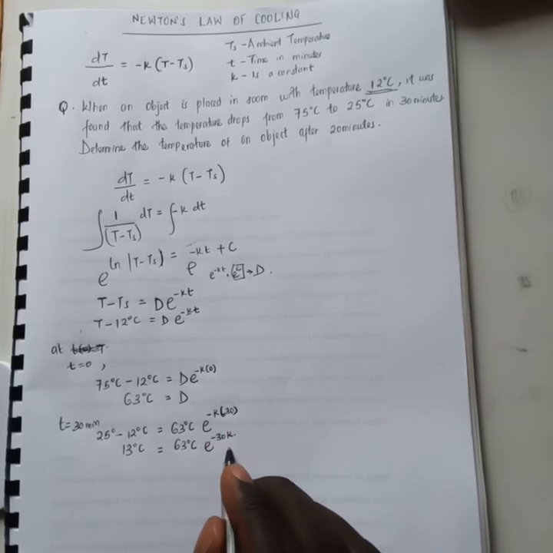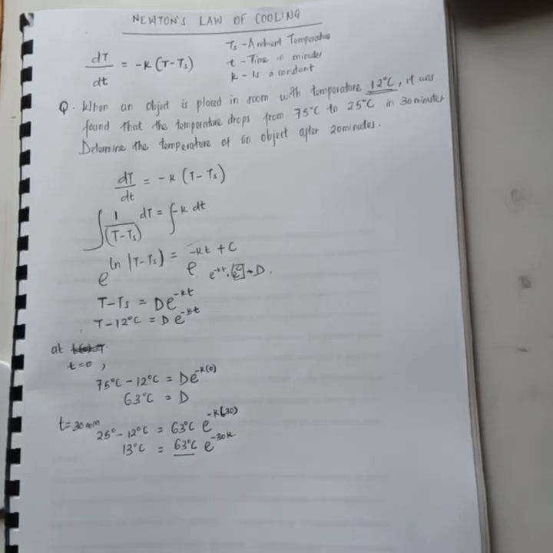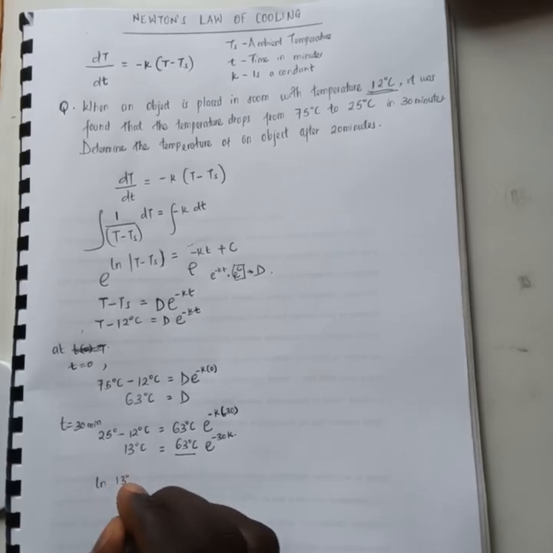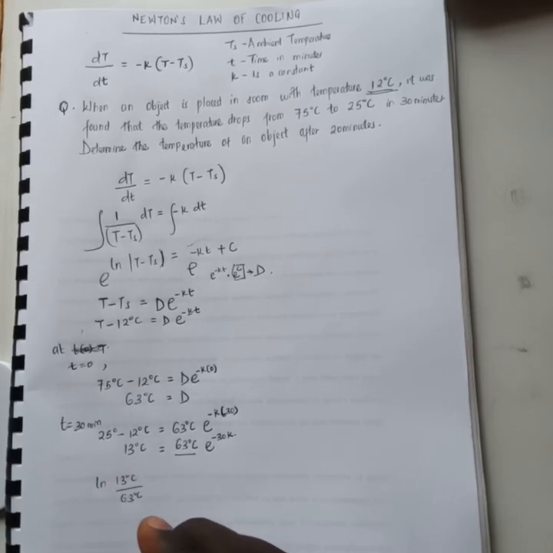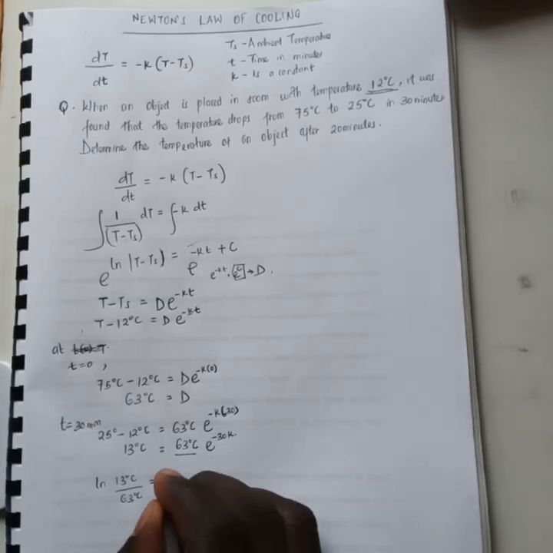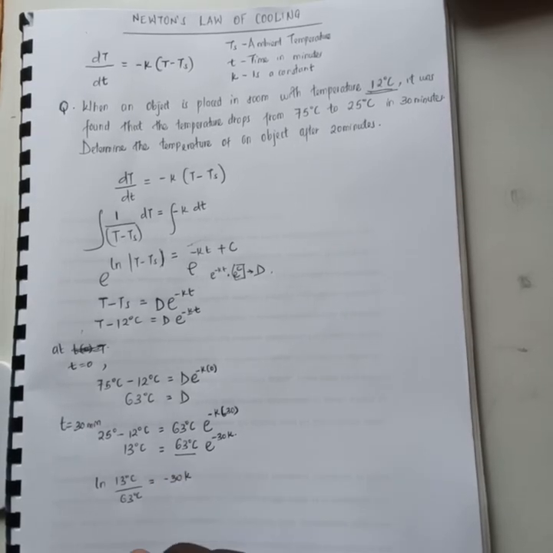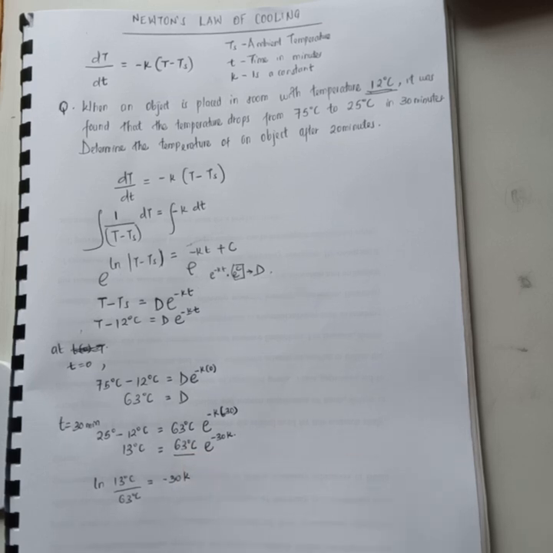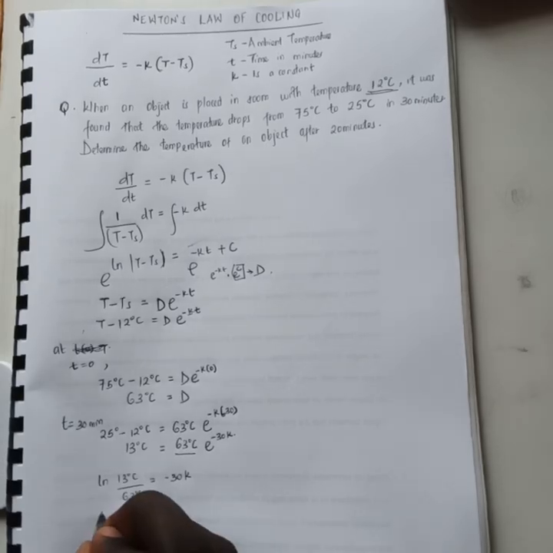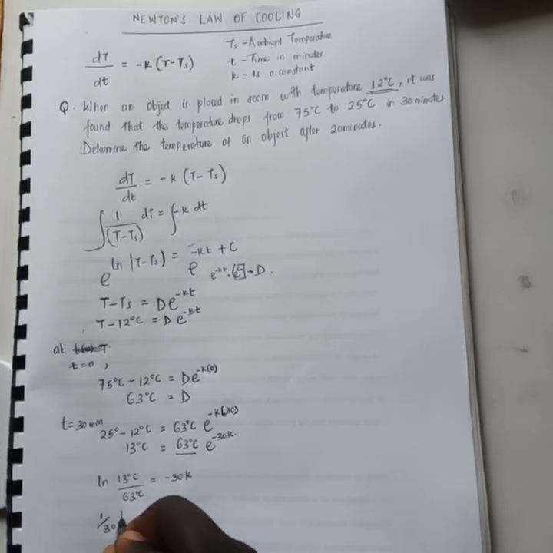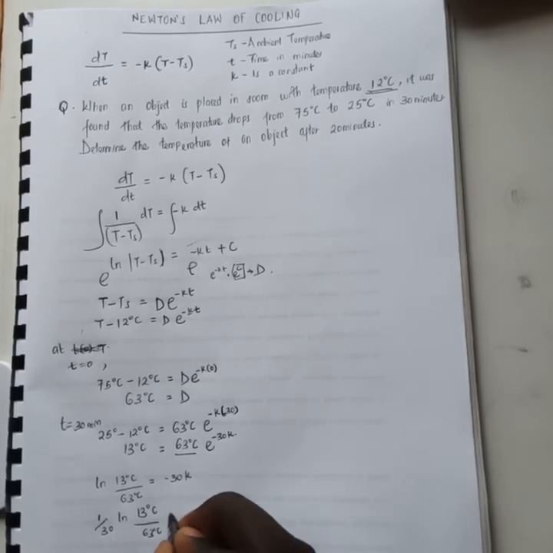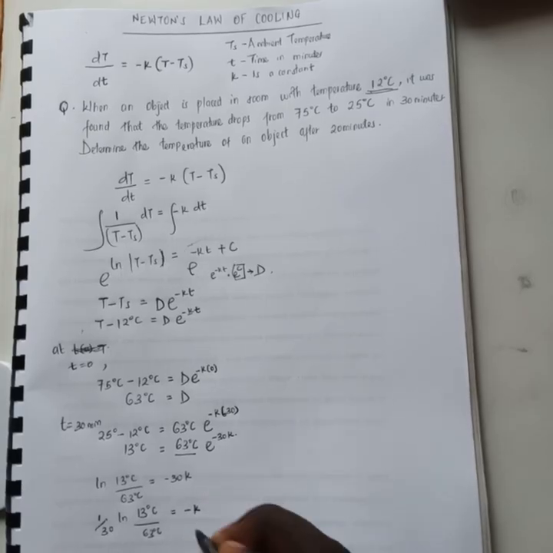For us to find this value, we divide both sides by 63 and take the ln. So ln of 13 over 63 is going to give us negative 30k, because the ln of e cancels; ln e is 1, we know that. To find the value of k, we divide both sides by 30, so we have 1 over 30 times ln of 13 over 63 giving us the negative of k.